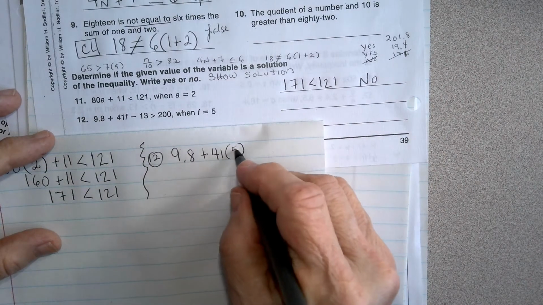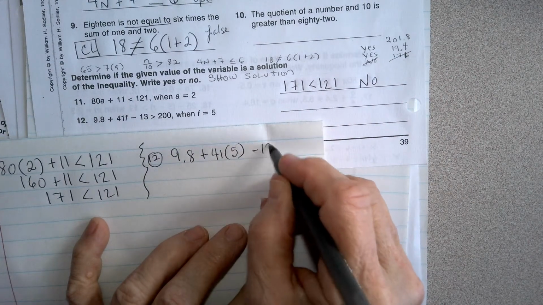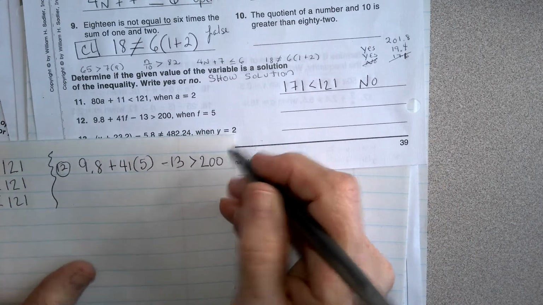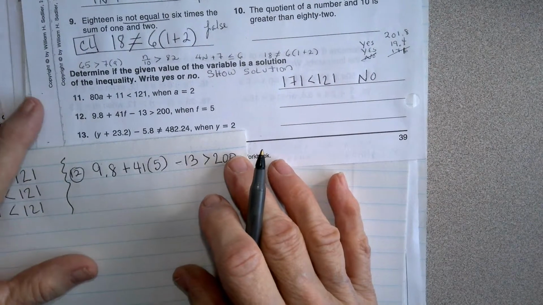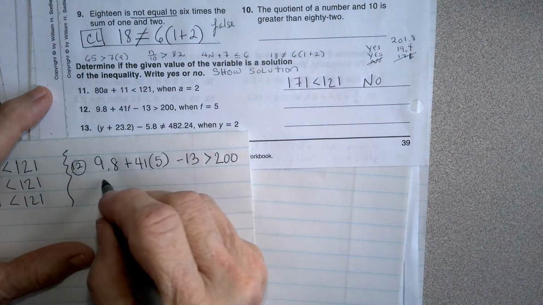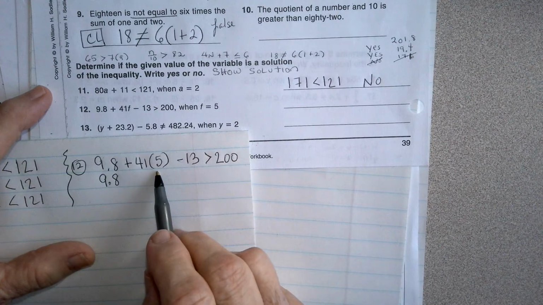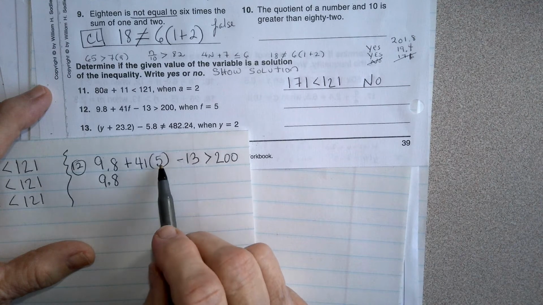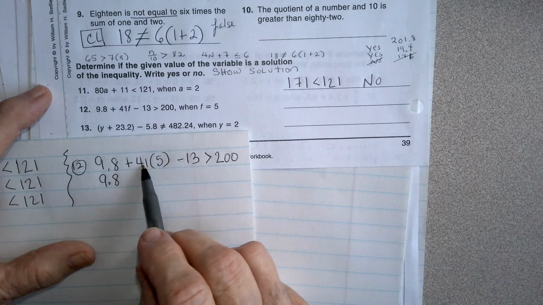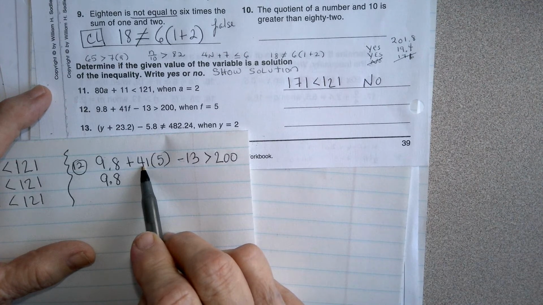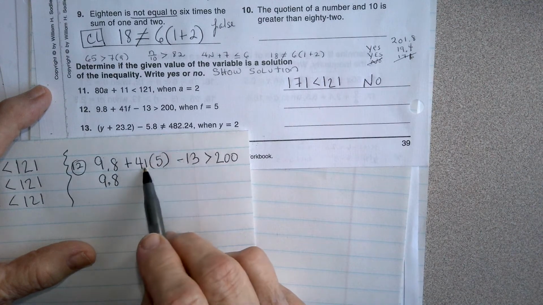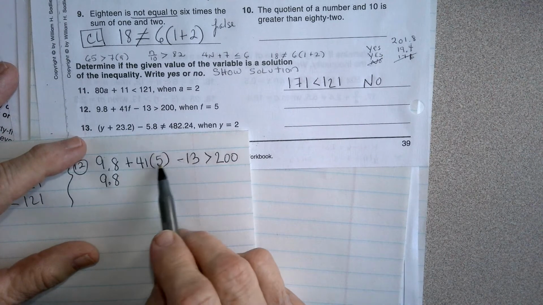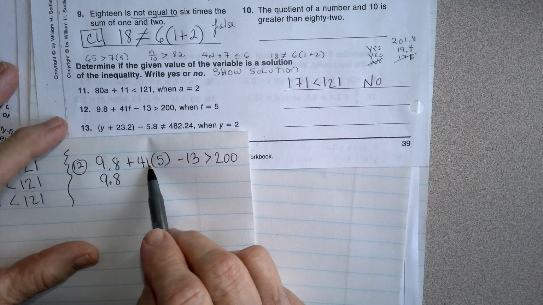The F value is 5, minus 13 is greater than 200. Then what happens here? We should do this distributive. 5 times 40 is what? Well, 5 times 4 is what? Oh, 200. It's 20 with an extra 0, so 200, and then 5 times 1 is 5, so 205.